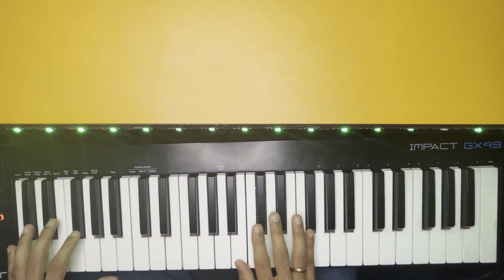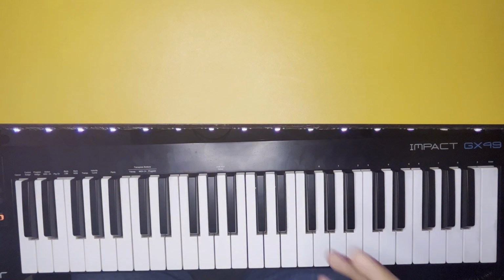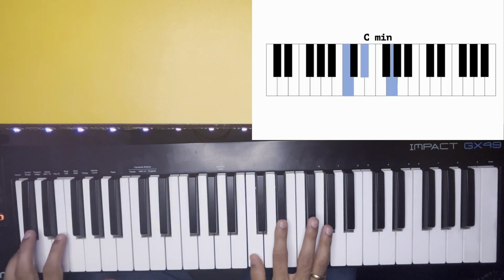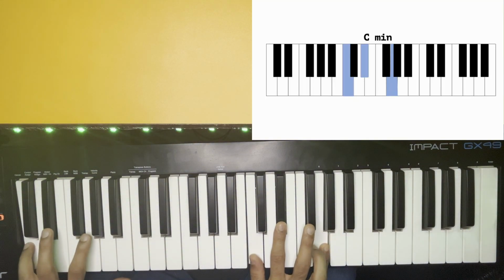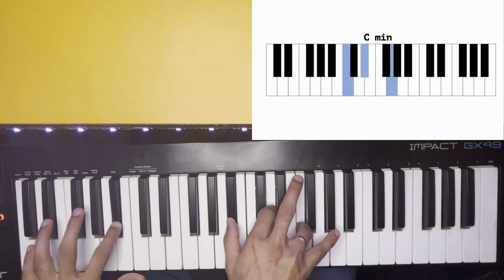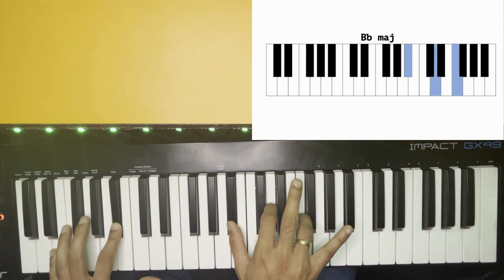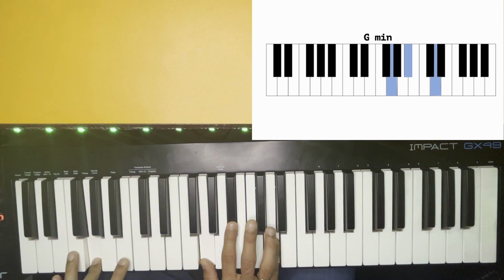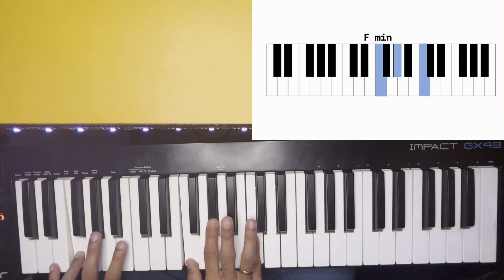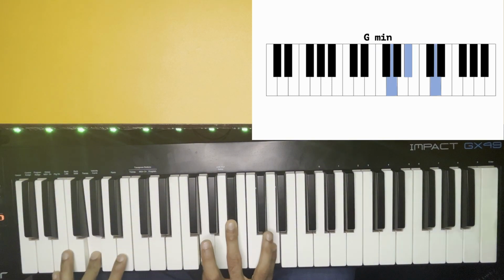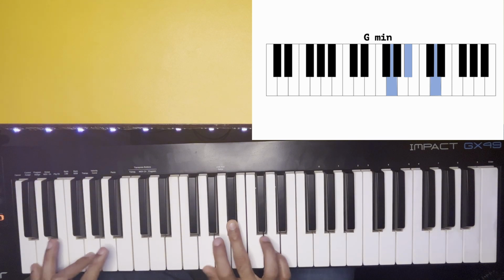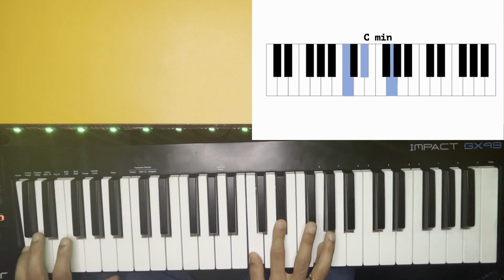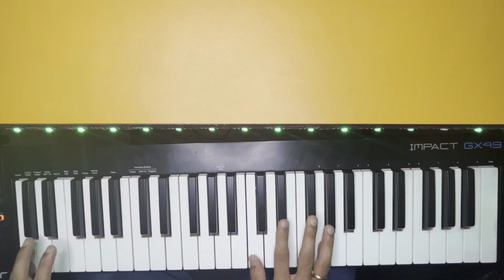So let's do an improv. Let's see where it goes. I am just going to play around the Aarohan and Avarohan. Let's see how it goes. Sa ma pa, ma pa dha ni, ma pa dha ni sa. Okay, let's see if we can build on that.